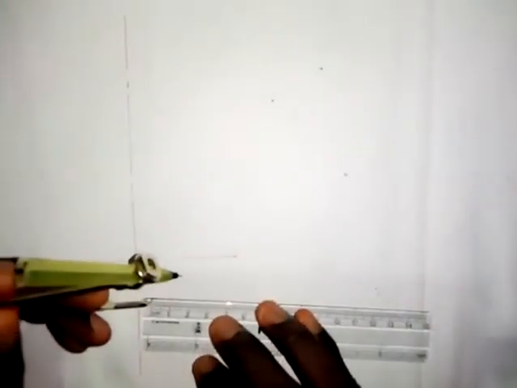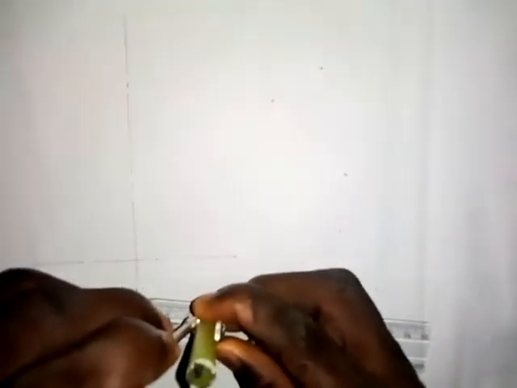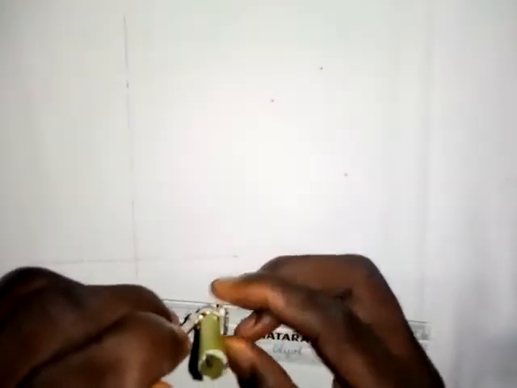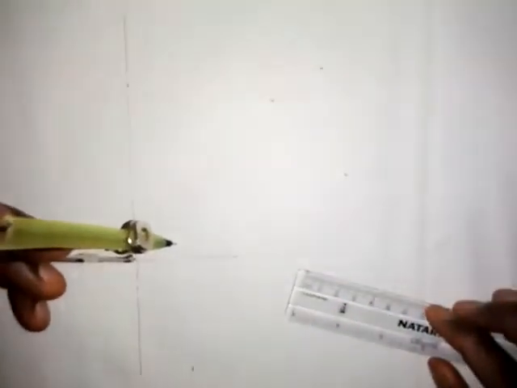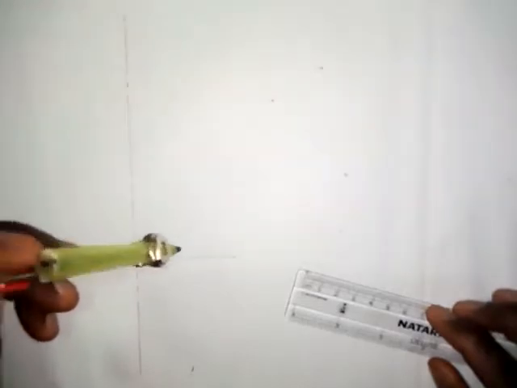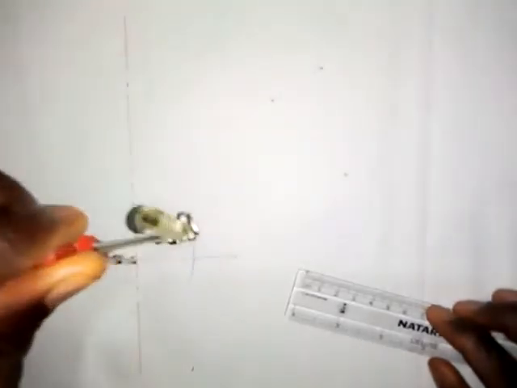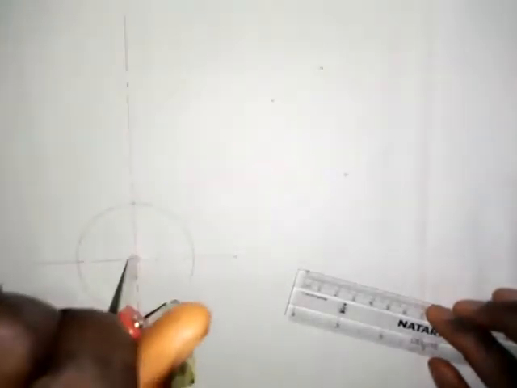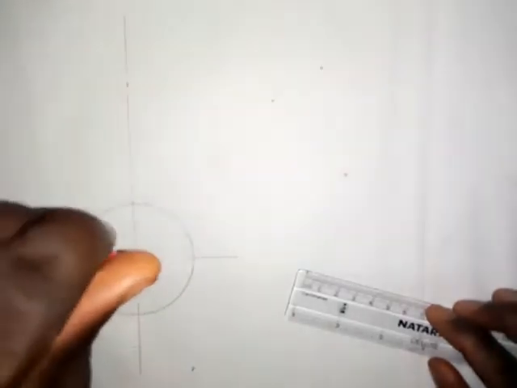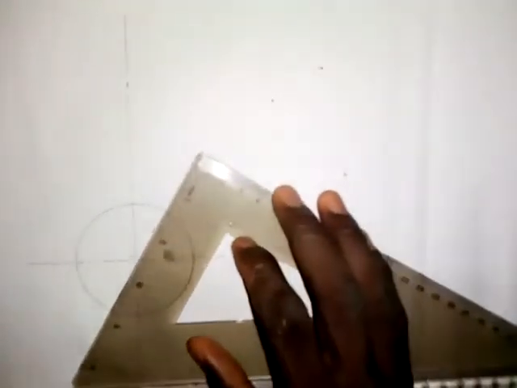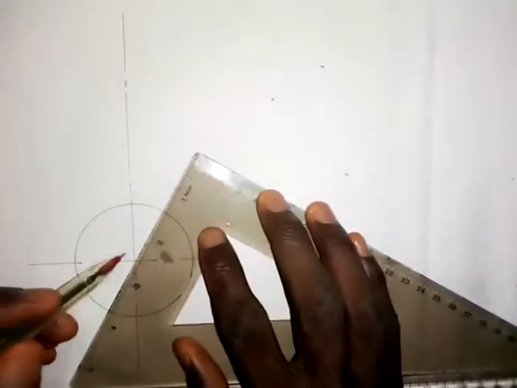Okay, so take your compass. With your compass, take a measurement of 30 millimeters, which is the radius of the circle. Take 30 millimeters on your ruler and put it here. So draw a circle like this. After drawing this circle, the next thing to do is to divide this circle into 12 equal parts. With your set square, you can divide it into 12 equal parts.